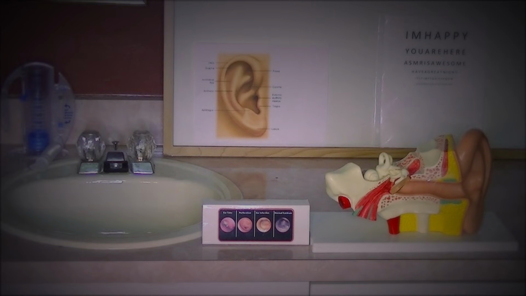Looking at the structure of your ear, the coloration, making sure there aren't any lesions, scars, or defects.